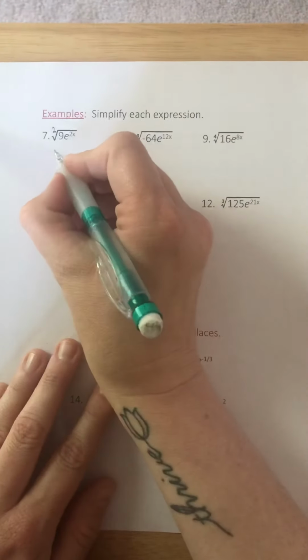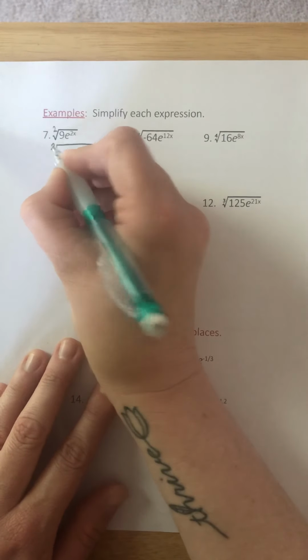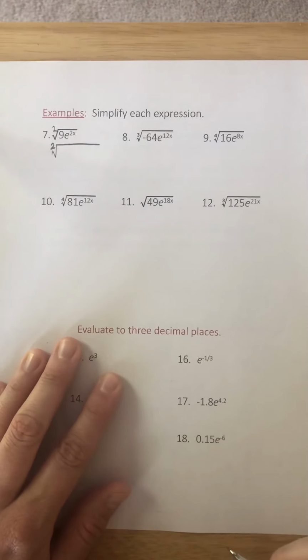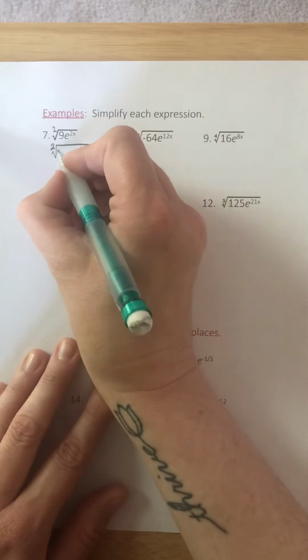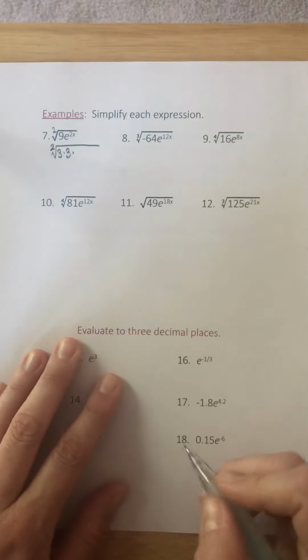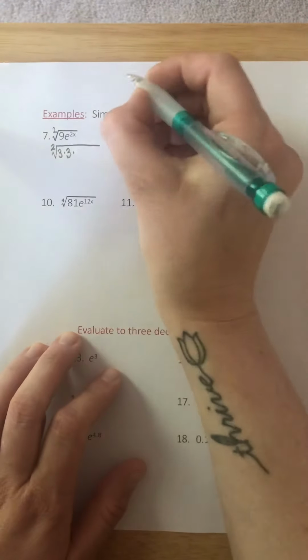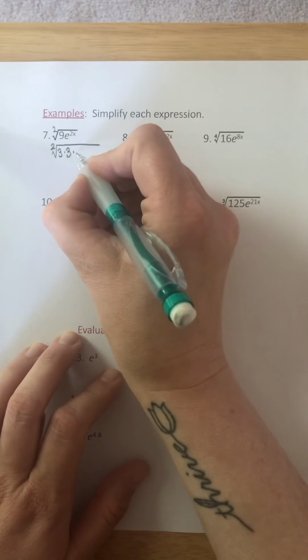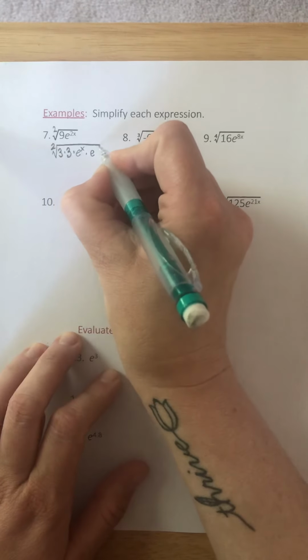So let's talk about what we have underneath that radical with an index of 2. We have a 9. How can we break 9 down into prime factorization? It would break down into 3 times 3. All right, now let's talk about that e to the 2x. If I were to break it down, I would have e to the x times e to the x.